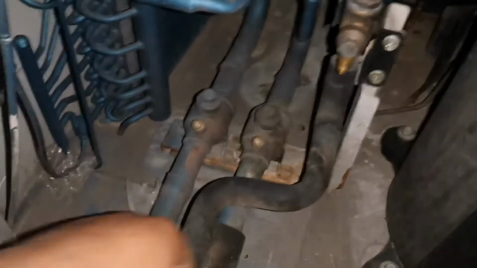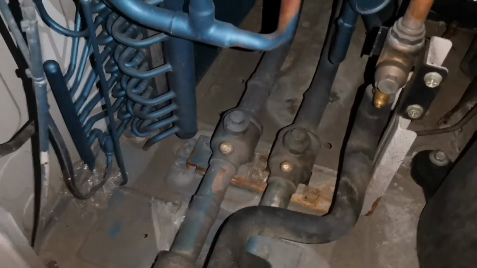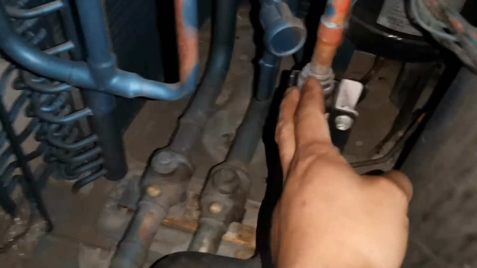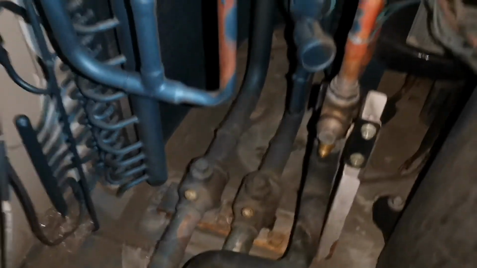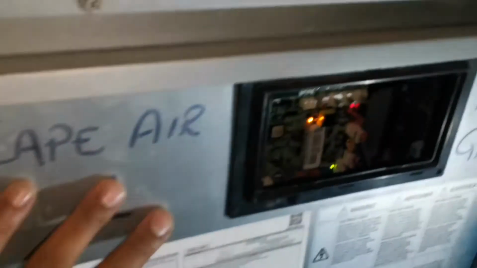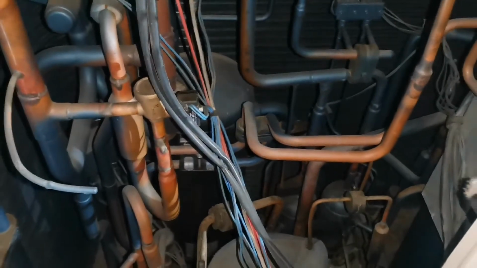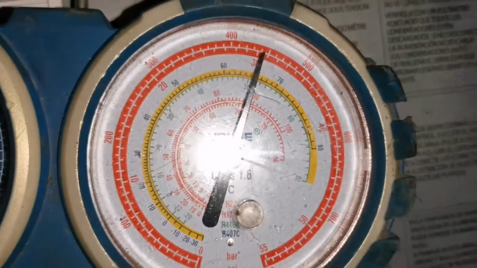This is a heat recovery unit, so you'll see you've got a suction line, high pressure line, and your liquid line. So this will be the master condenser, and this one right here behind me is the slave. So let's go ahead and see where this leak is. Okay, so we got the system up to 30 bars of pressure.